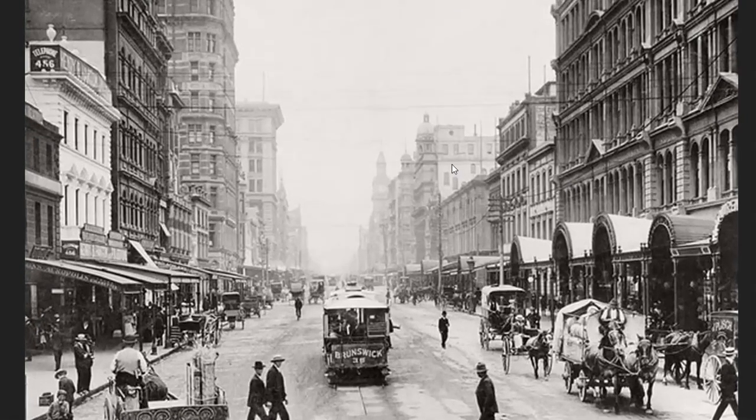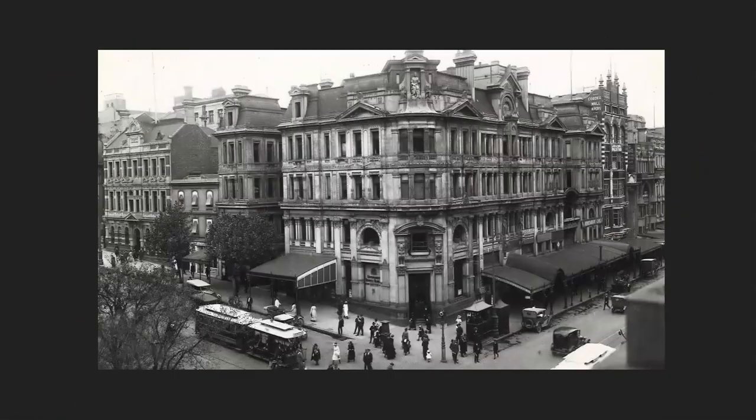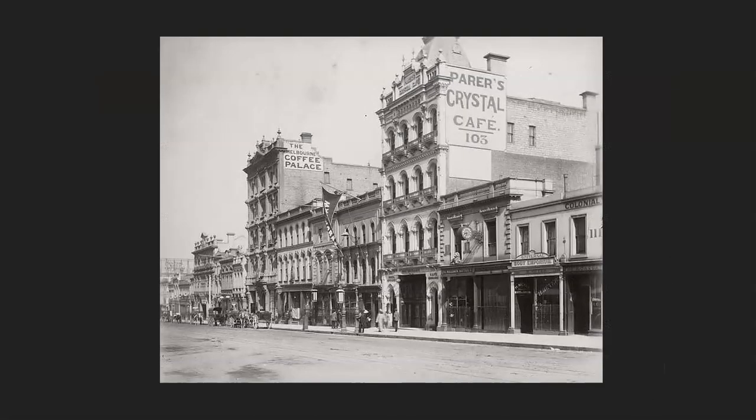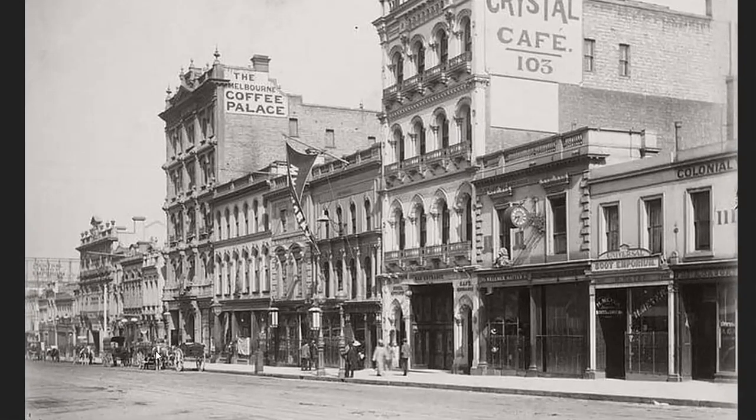Get these old photos that get hazy as we go toward the background, and the horizon becomes a lot more difficult to discern. But you can definitely get that sense up here with the architecture. Definite horse and buggy days.